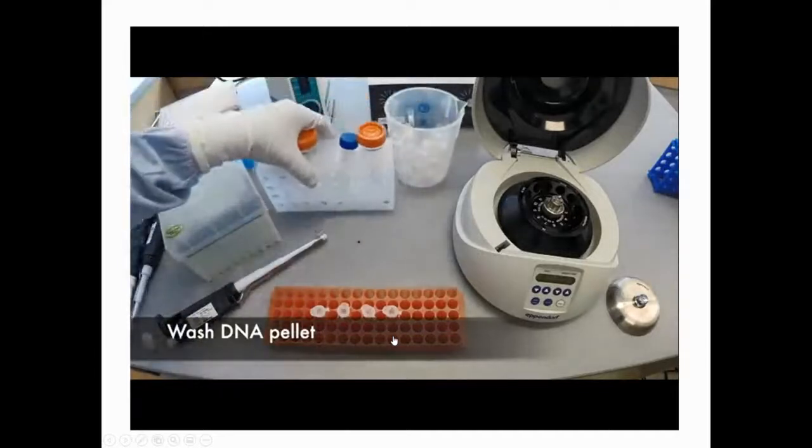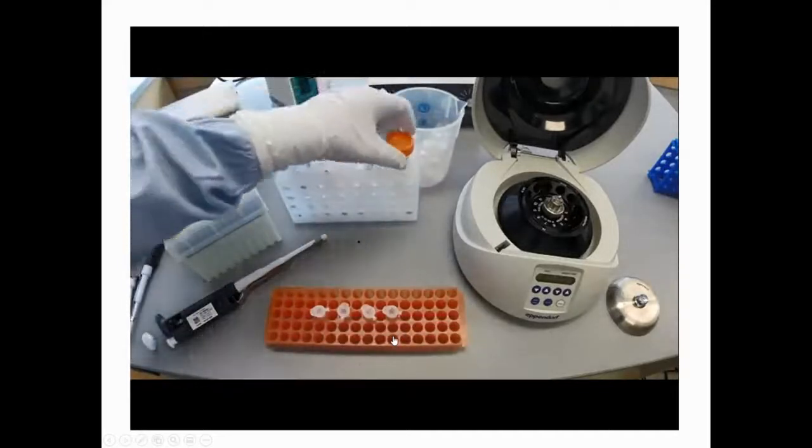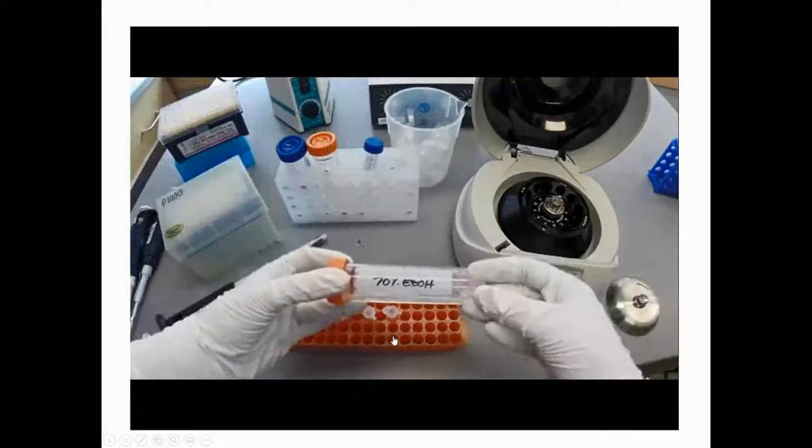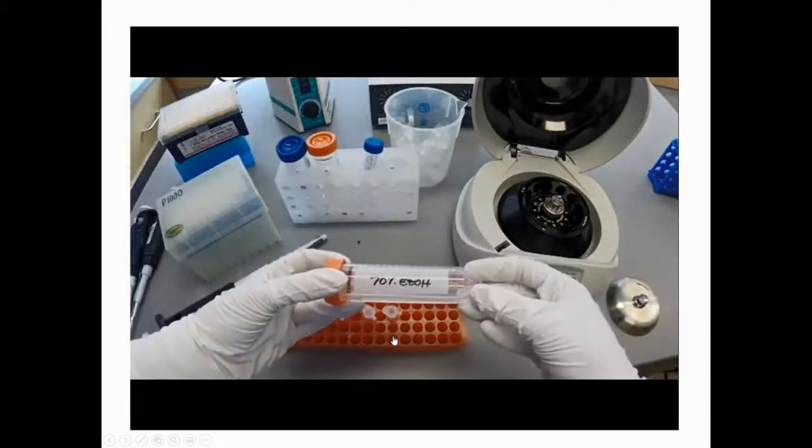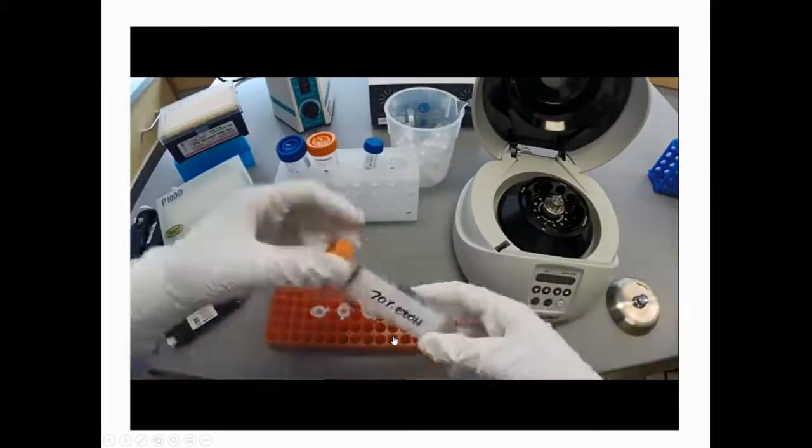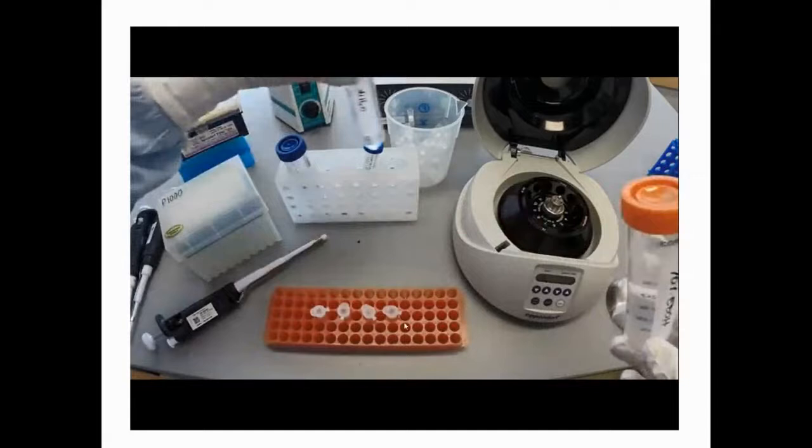Clean the DNA pellet by adding 250 microliters of 70% ethanol to each sample. So this is to wash the DNA pellet. All right. Remember, to precipitate the DNA, you use the 100% ethanol, and then to wash the DNA pellet, you use the 70% ethanol.